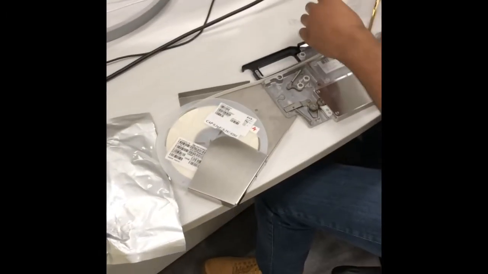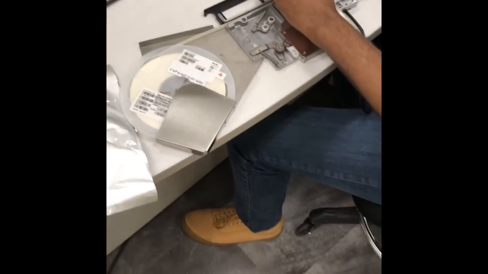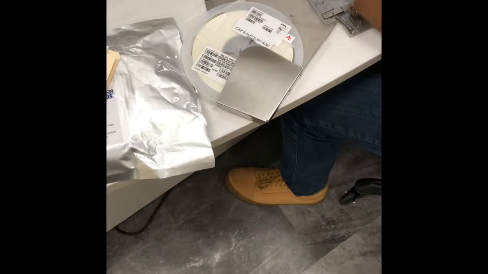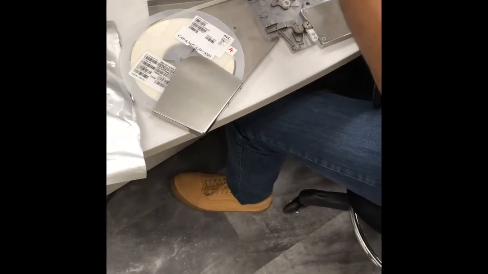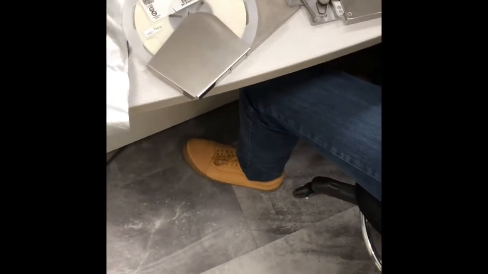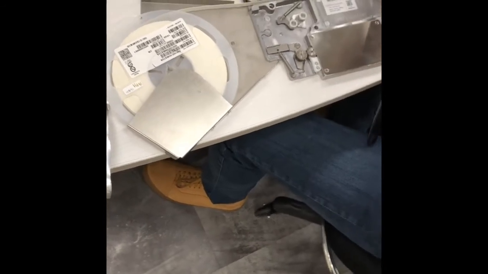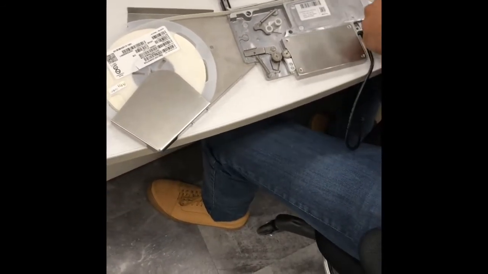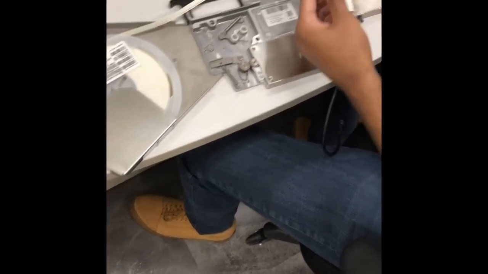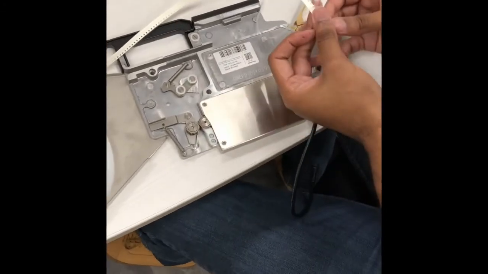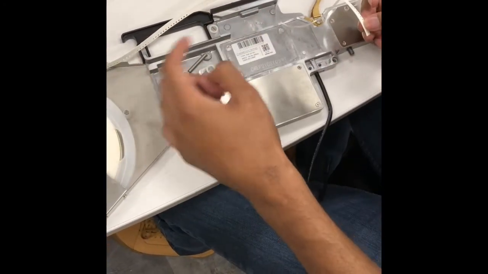This is how the tape is being changed on the pick and place machine. The plastic is exposed, showing its individual components.